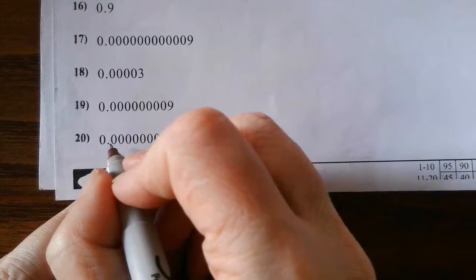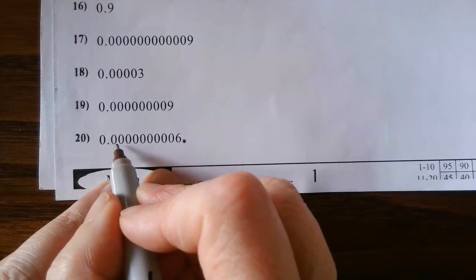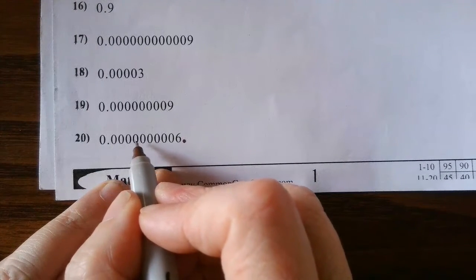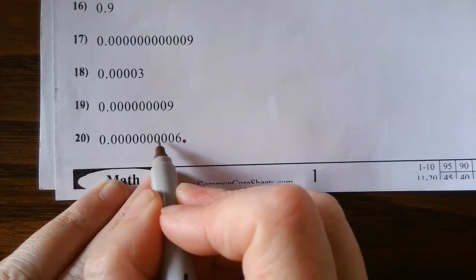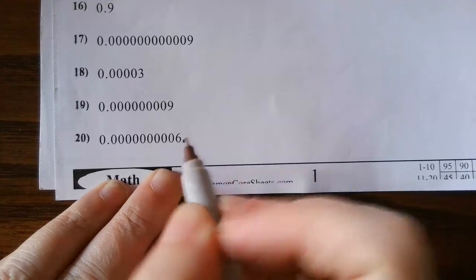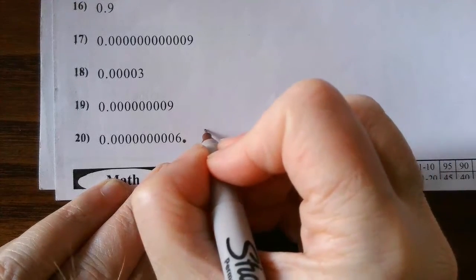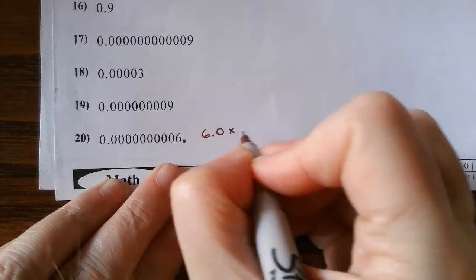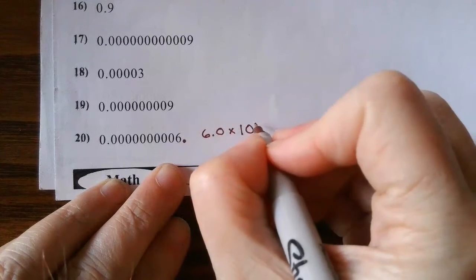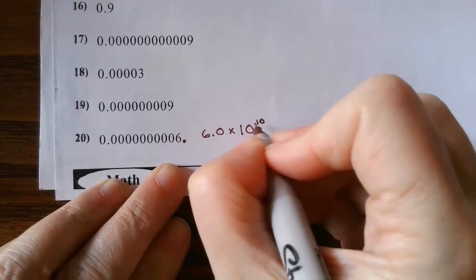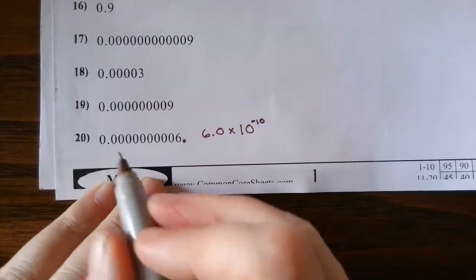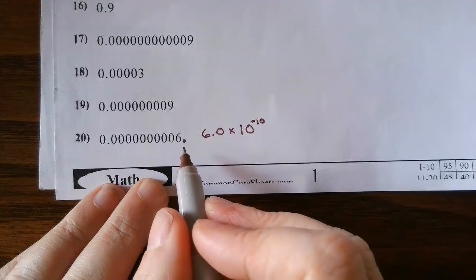So it's going to go over here. Oh, I lost count. 1, 2, 3, 4, 5, 6, 7, 8, 9, 10 places. So this is 6.0 times 10 to the 10th, but it's negative because it's a very small number.